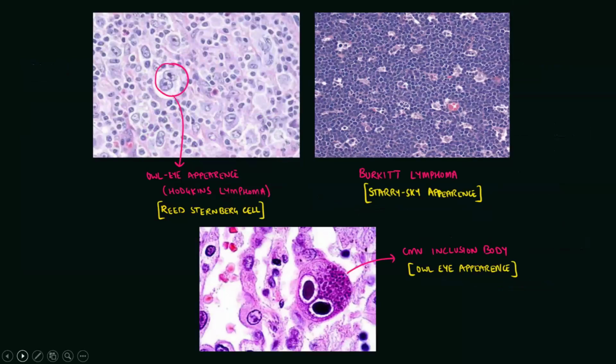Okay, so over here we have the next question. I think pathologists want to associate things with things, you know. They like animals, they like food. So here you can just remember it like that. Owl-eye appearance is seen in Hodgkin's lymphoma. And in the second slide, you see Burkitt's lymphoma. Burkitt's lymphoma gives a very starry sky appearance, and it is due to the apoptotic debris and numerous macrophages.